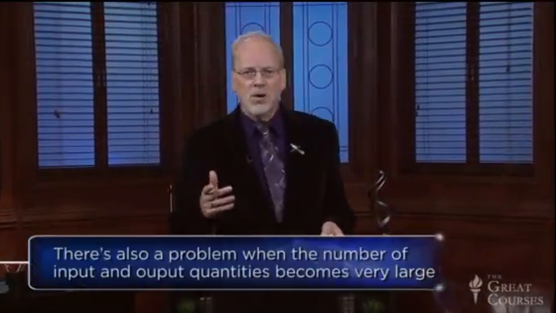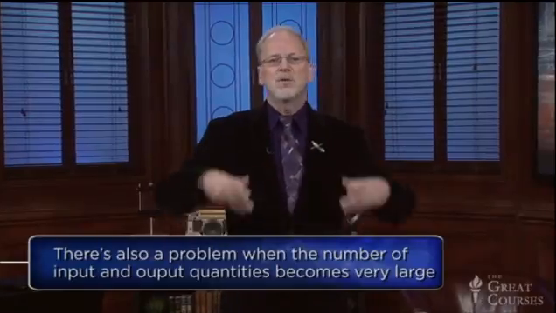I confess that if a hospital quadrupled its admissions while its discharges fell to zero, though, I'd be concerned. Sounds like a plague with no one getting well. The worse your ability is to select meaningful inputs and outputs, the more nonsensical the results may be. There's also a problem when the number of inputs and output quantities becomes very large.